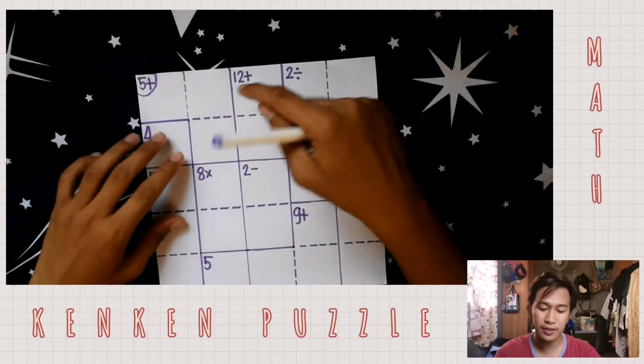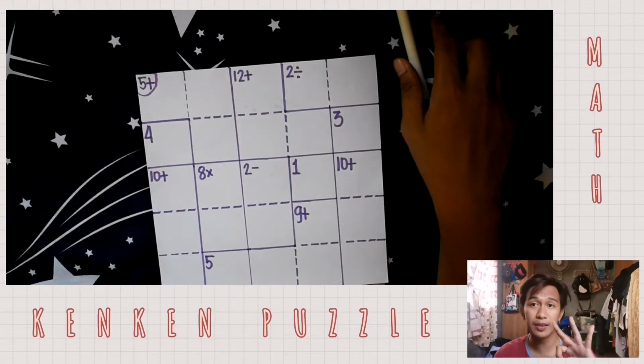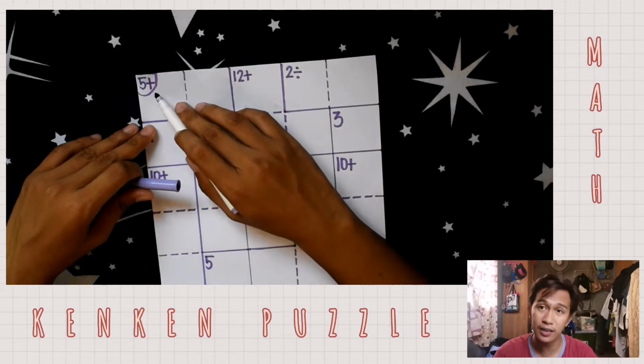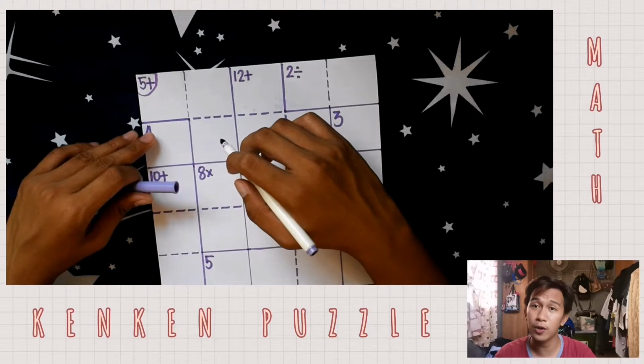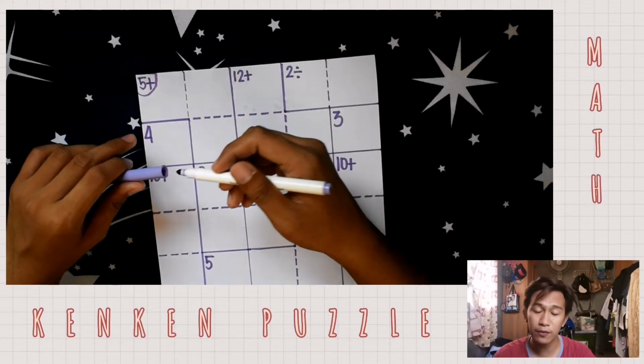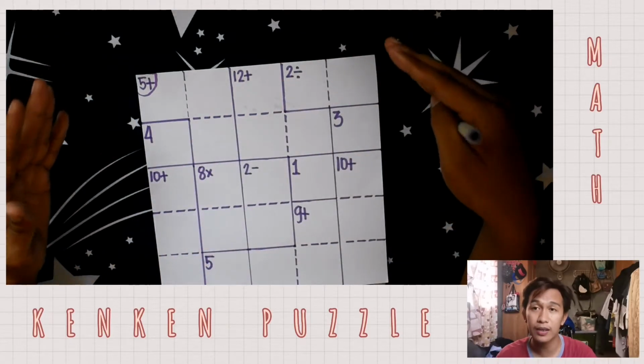So in these 3 boxes, you are going to insert 3 numbers that, if you add them, because the operation here is addition, the answer is 5. You can pick from numbers 1 to 5 because our grid is a 5 by 5 grid.